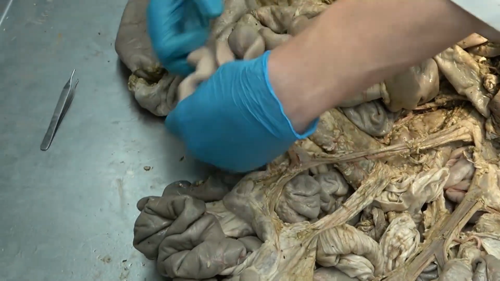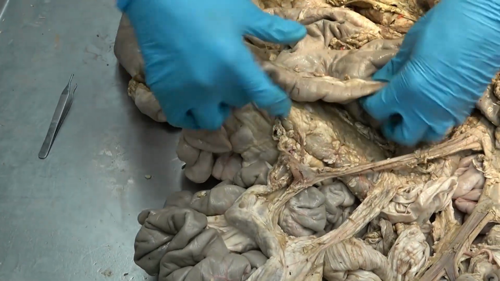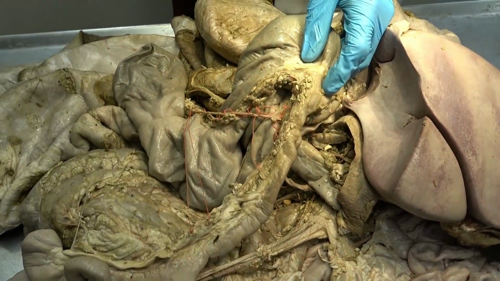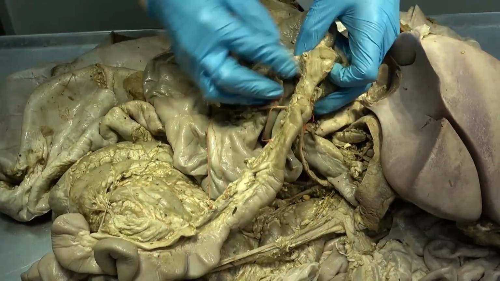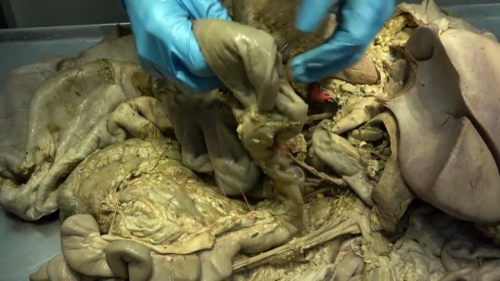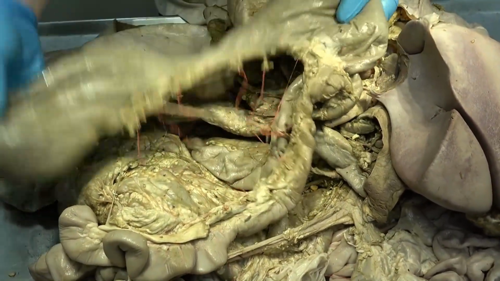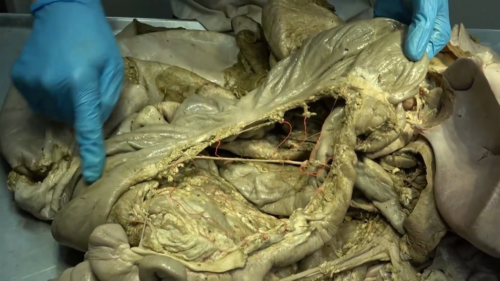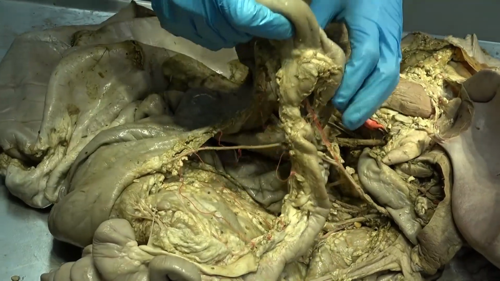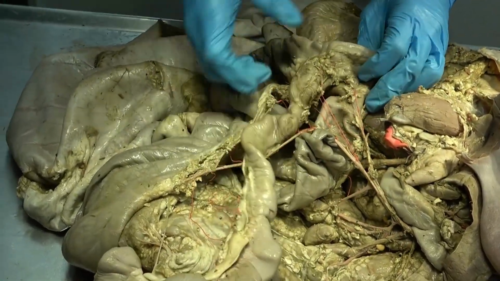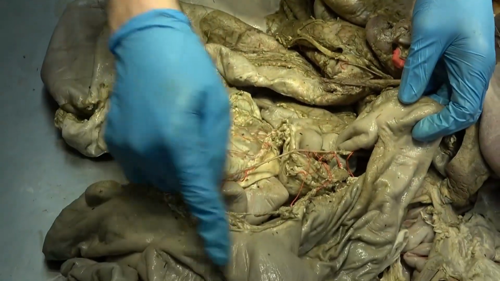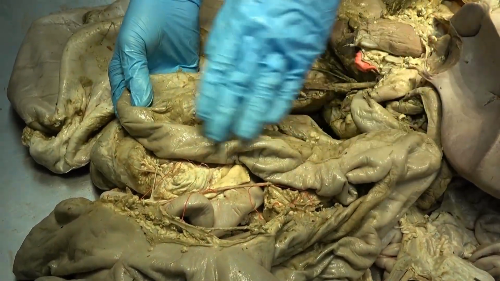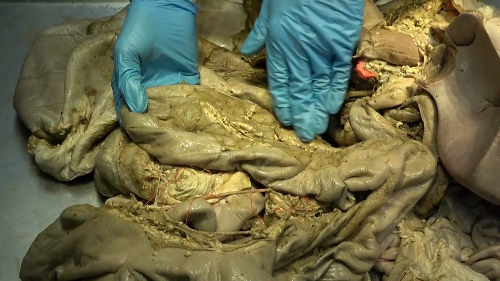So here we see the termination of the jejunum as it turns into the ileum. Here we see the ileum coming and terminating into the cecum. So our ileum communicates and dumps into the cecum. And at that point, we see that the ingesta will then move from the cecum into this area known as the proximal loop of the ascending colon.